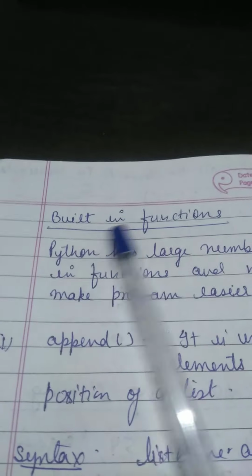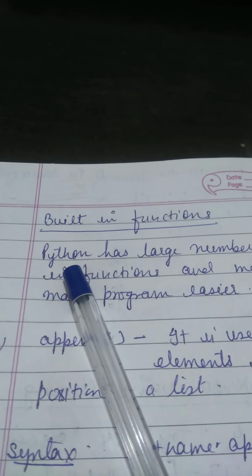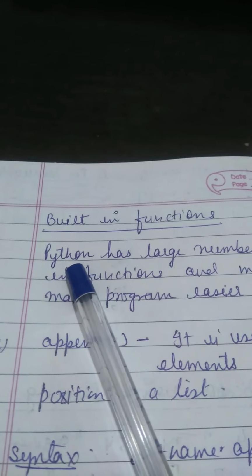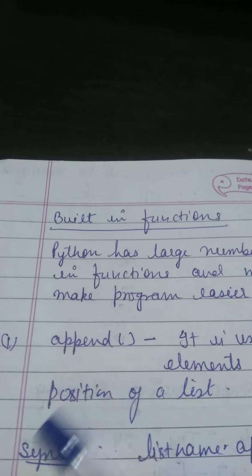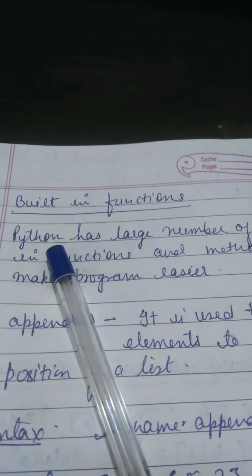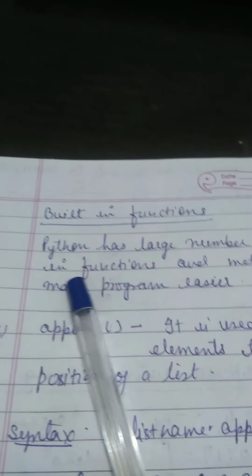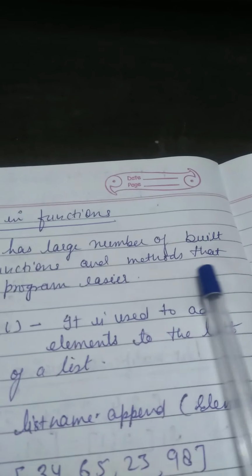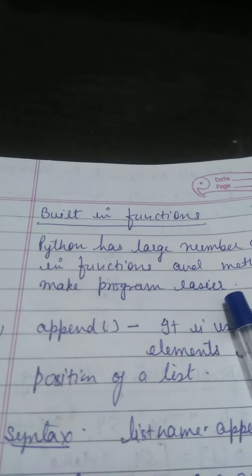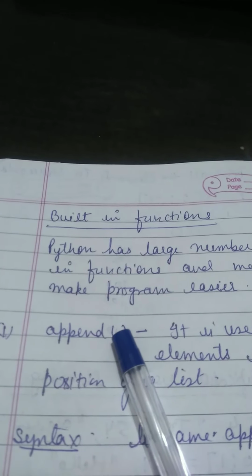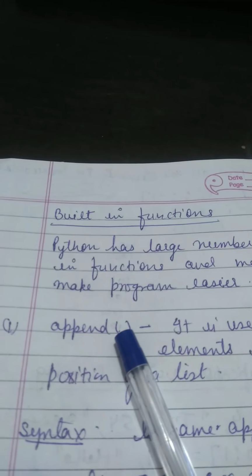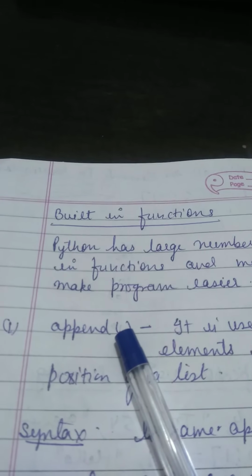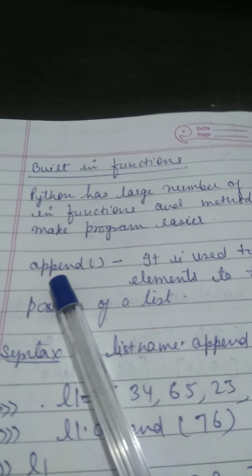Hello students, today our topic is built-in functions in Python in list. We are talking about the list. This topic is a part of the list. Python has a large number of built-in functions and methods that make programs easier. So we have lots of functions, and we can use these kinds of functions in our program to make it easier.